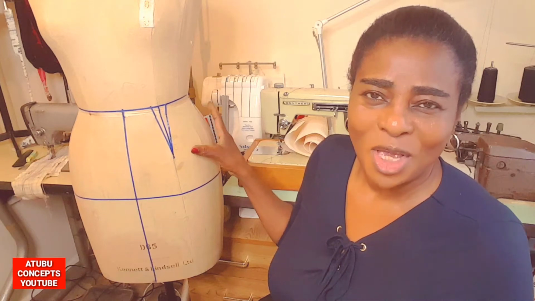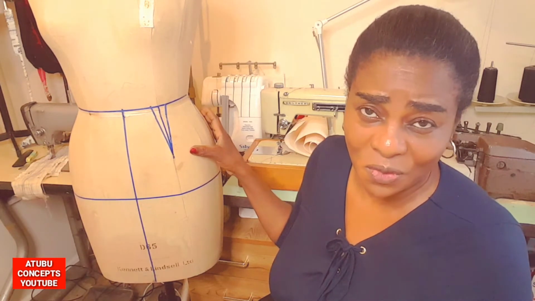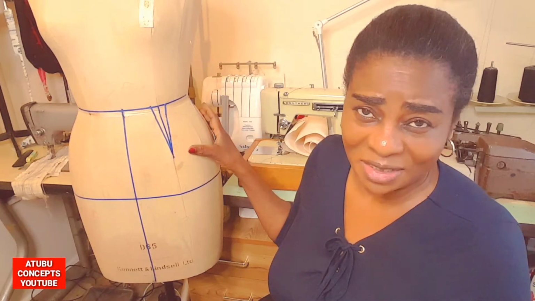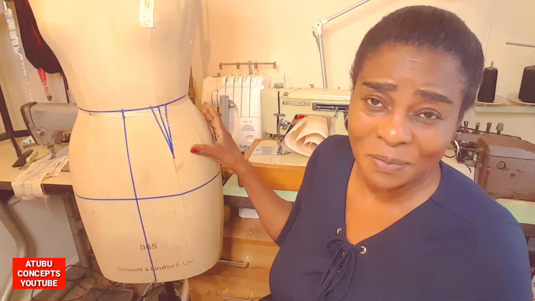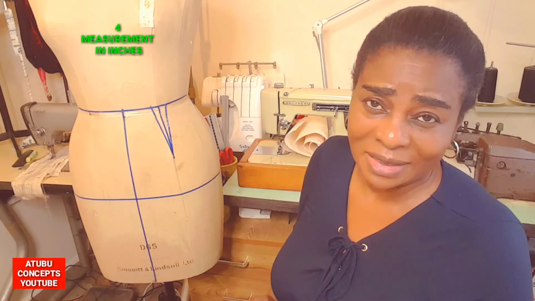Come, let's go. This is my dress form. Because I'm going to be working with my dress form on a regular basis, I need a skirt block for it. And again, I'm going to use my dress form measurements in this tutorial today. So, we have 4 measurements that we are going to take.